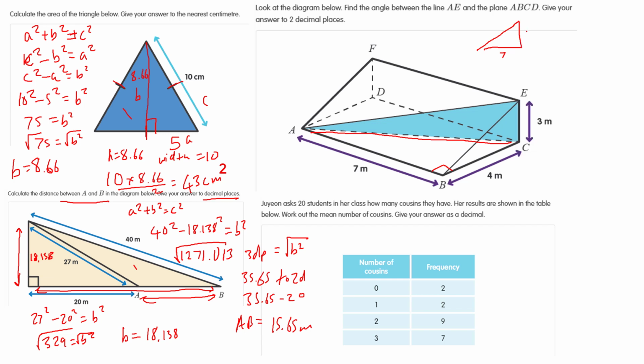and 4. So we're finding c squared here, so c squared is going to equal a squared plus b squared. So c squared equals 4 squared plus 7 squared. So c squared equals 16 plus 49.